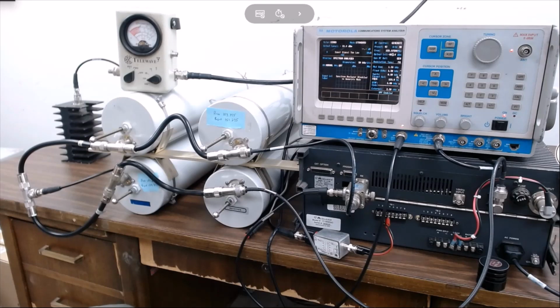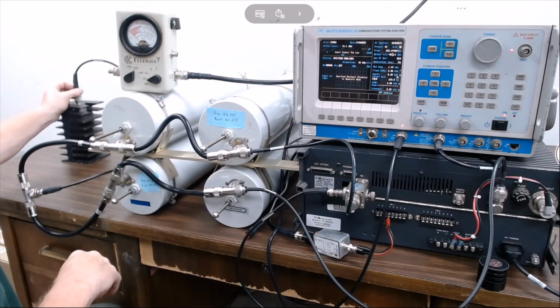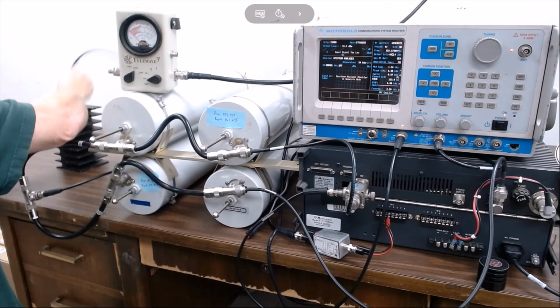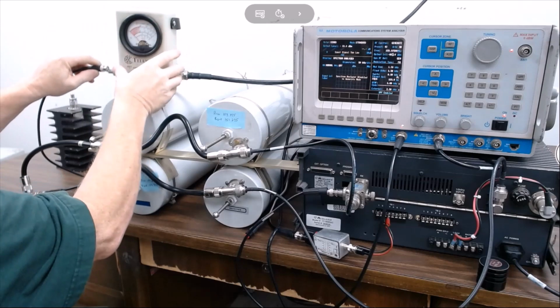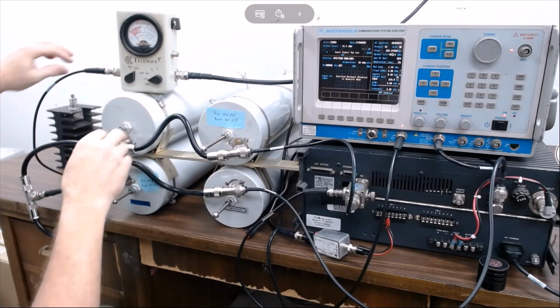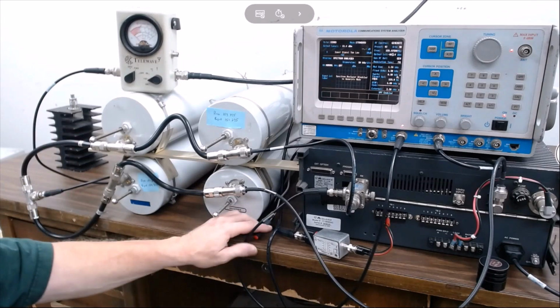So last but not least on this whole deal, we're going to do the watt meter check to make sure we have the right amount of power out. And like I said, for 100 watts out, I'm expecting to see 75 on the output of the duplexer. Plus we have cable losses and whatnot, so just somewhere in that area.